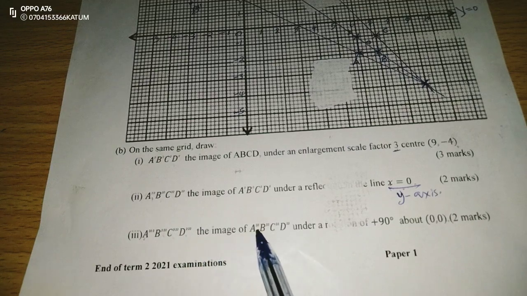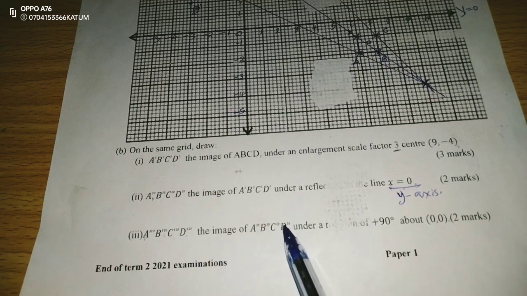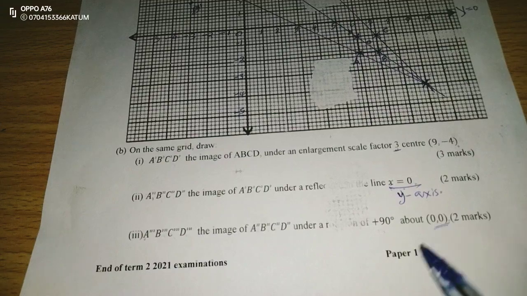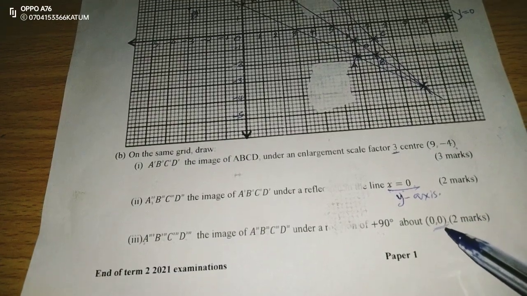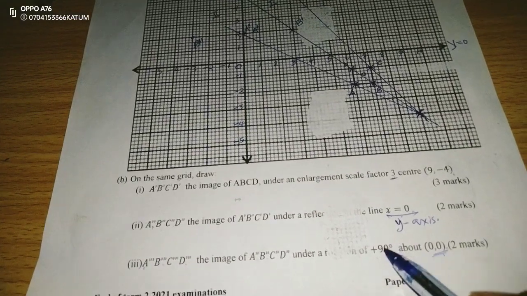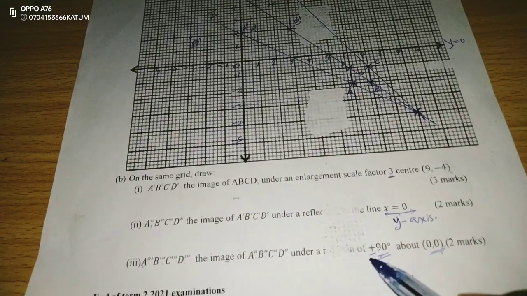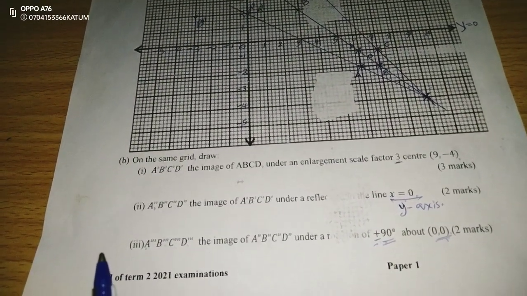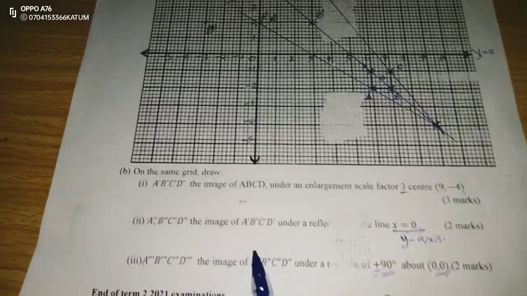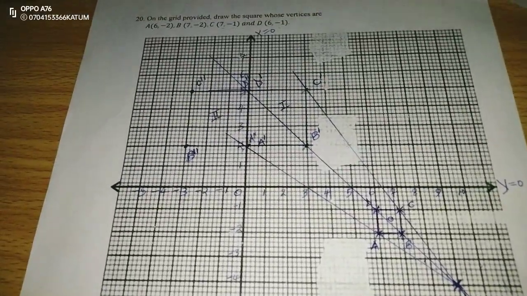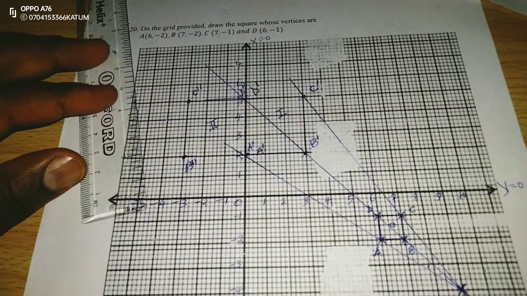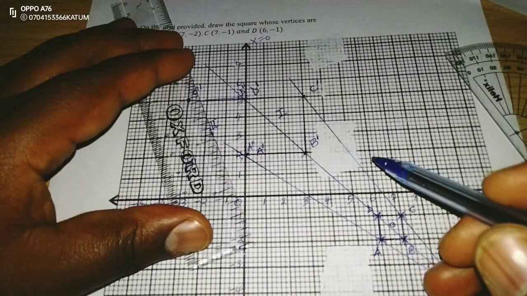The image of A double prime, B double prime, C double prime, D double prime, and a rotation of 90 degrees, positive 90 degrees, about 0, 0. So the center of rotation is 0, 0, and the angle of rotation is 90, and the direction is anti-clockwise. Positive rotation means anti-clockwise. Therefore, we are going to join all the points to the center, which is origin. Then we turn in the anti-clockwise direction according to the positive sign.